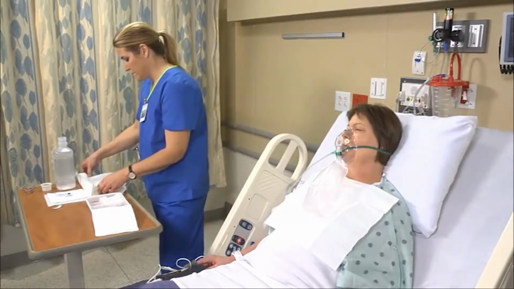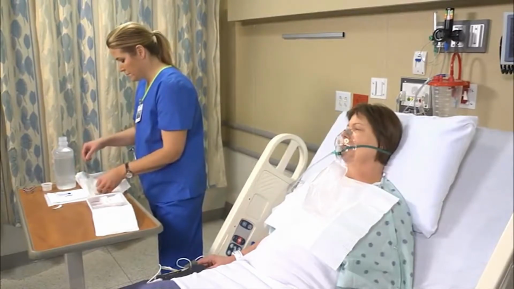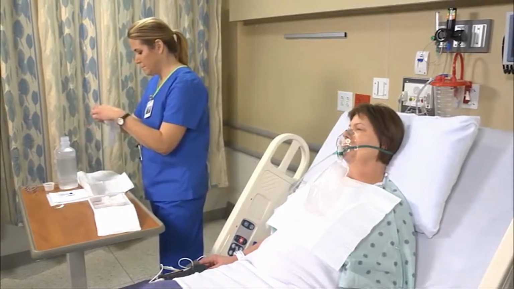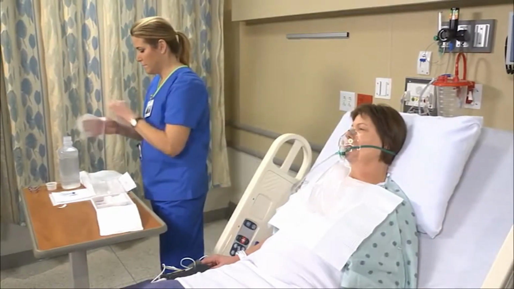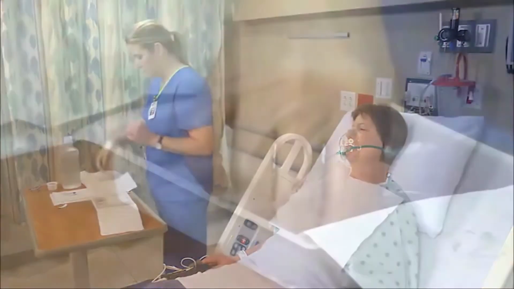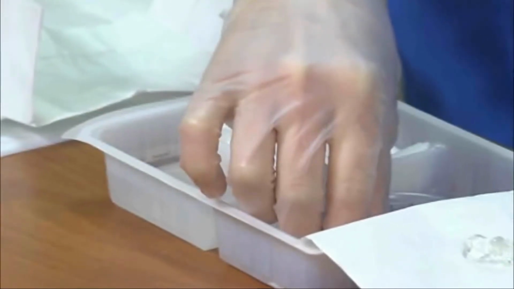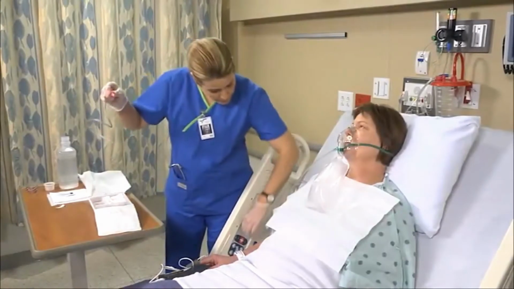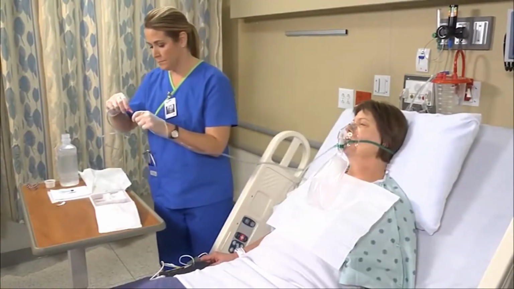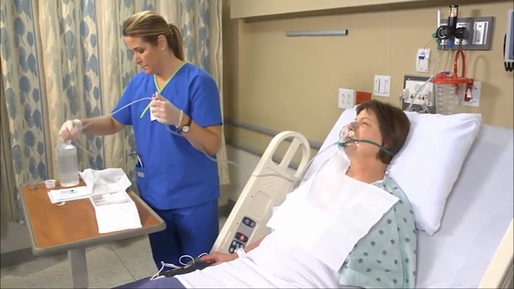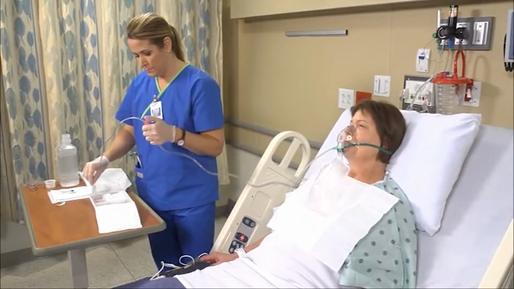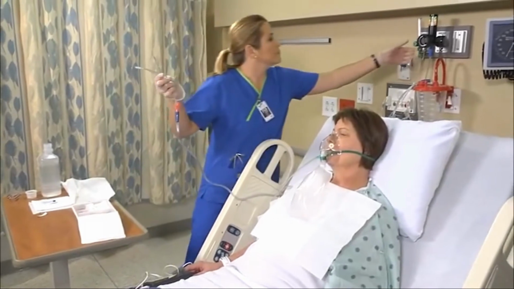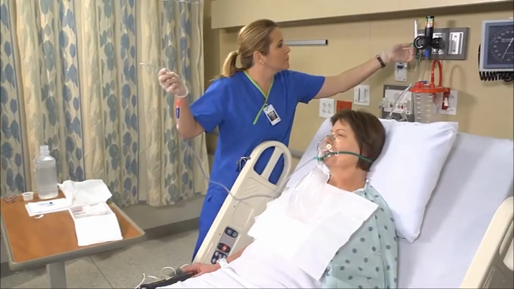Depending on your agency's policy, you'll now apply either a pair of sterile gloves or a sterile glove on your dominant hand and a clean glove on your non-dominant hand. Use your dominant hand to pick up the suction catheter without touching any non-sterile surface, and use your non-dominant hand to pick up the connecting tubing. Attach the catheter to the tubing. To make sure the equipment works properly, suction a small amount of normal saline from the basin.